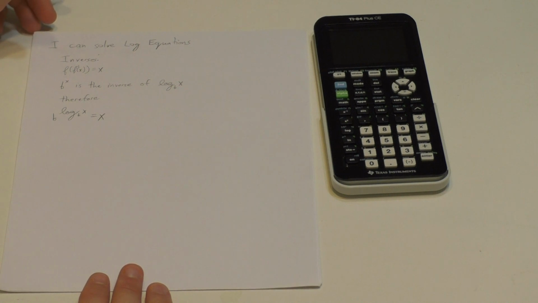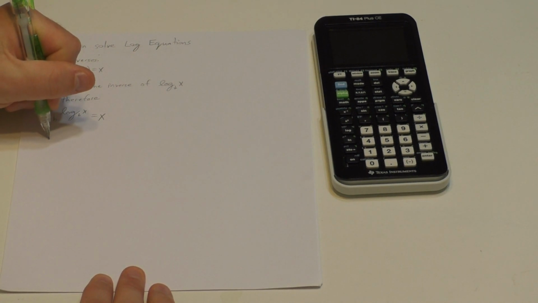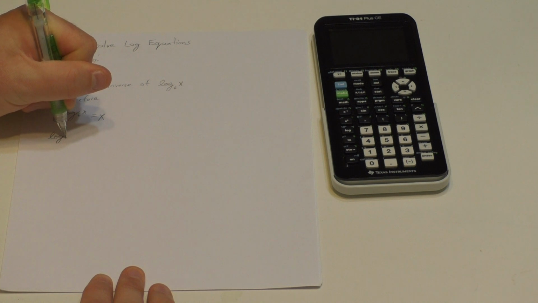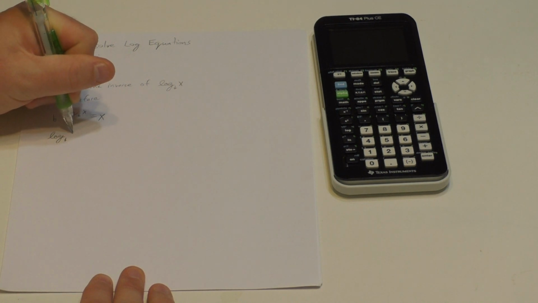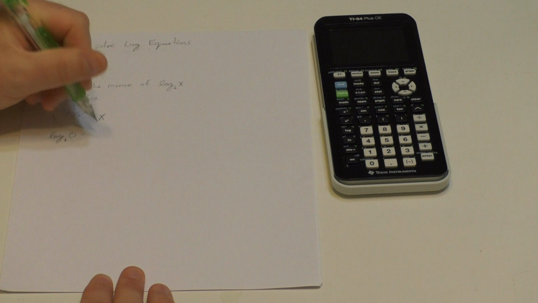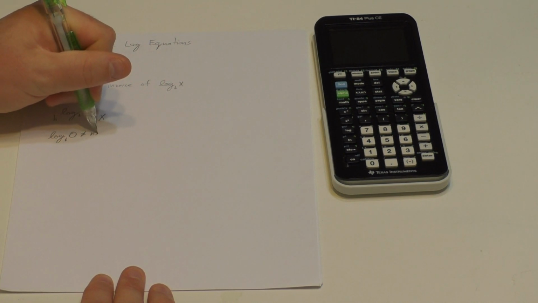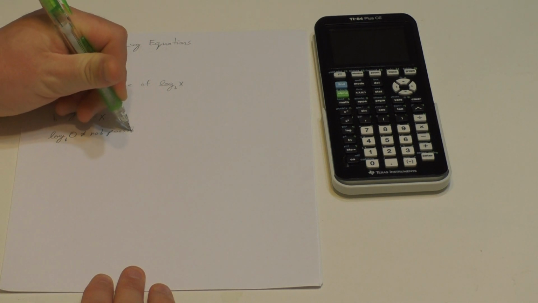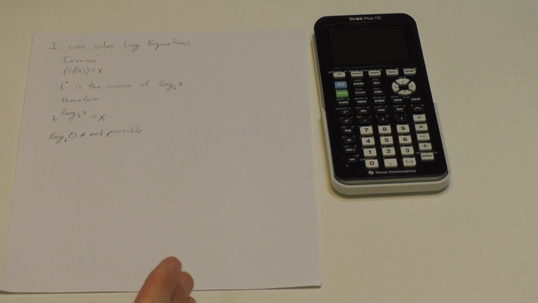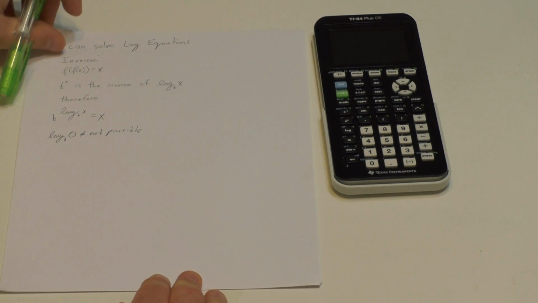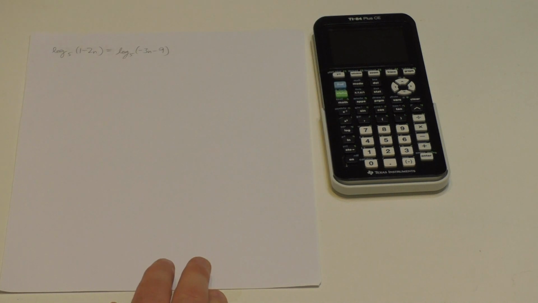One important note as we go forward, a log of 0 of any type does not exist, okay? This is not possible, because you can't take the exponential of anything and get 0. So this will come up every once in a while. And that's the same thing with negatives. Alright, so here's an example, kind of the most basic example.